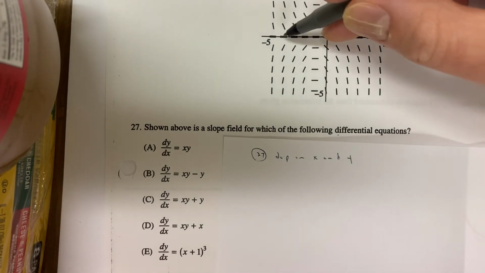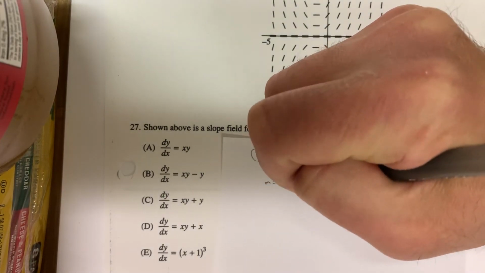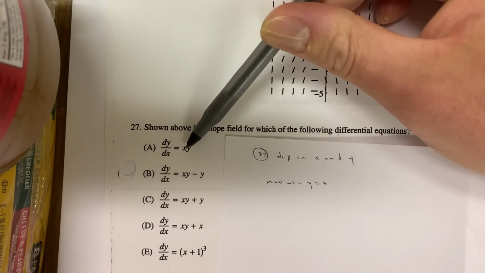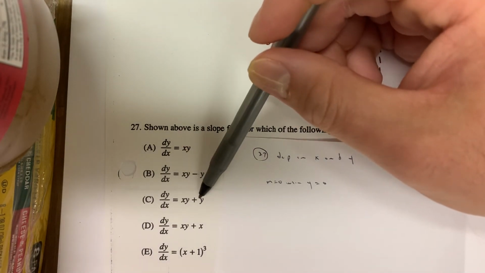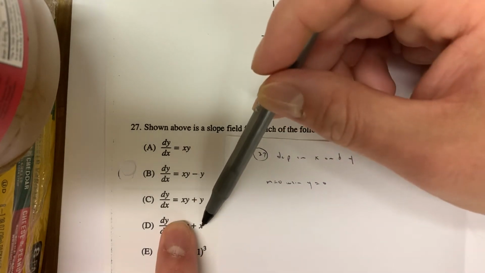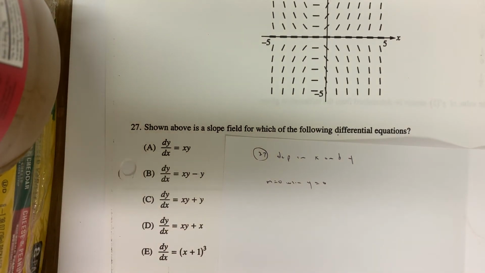But anyway, maybe think about the slope of 0. You could see that when y equals 0, we have a slope of 0 here. That works in part A. Part B, if y is 0, you get a slope of 0. Part C, if y is 0, you get a slope of 0. But in part D, if y is 0, you get a slope of whatever the x-coordinate happens to be, which is not true over here. The x-coordinate's not always 0. So you could wipe out D and E.